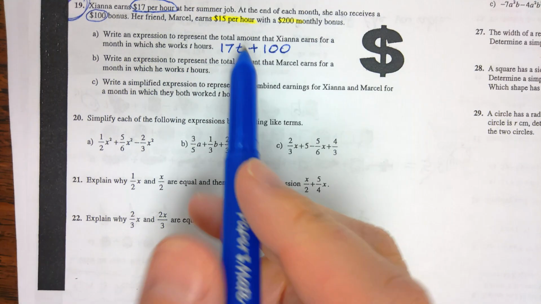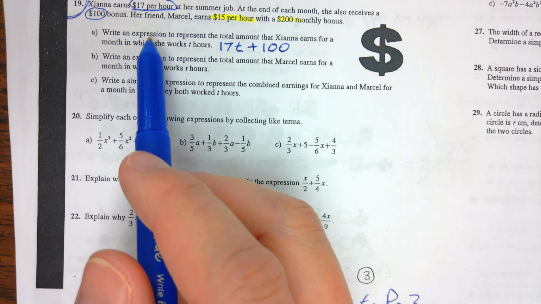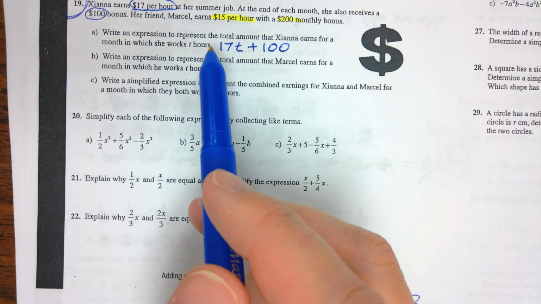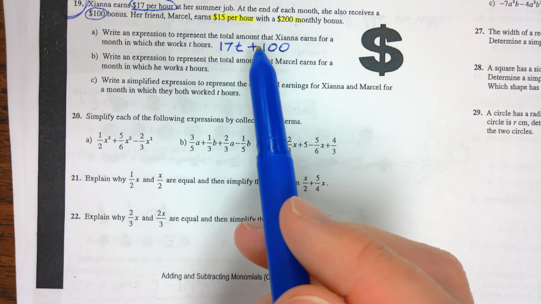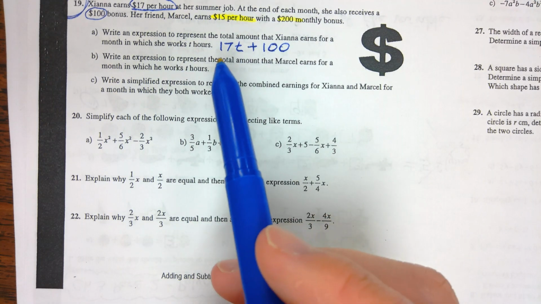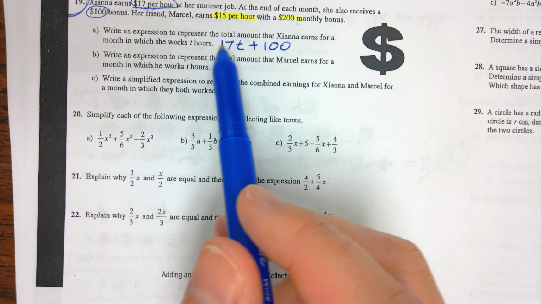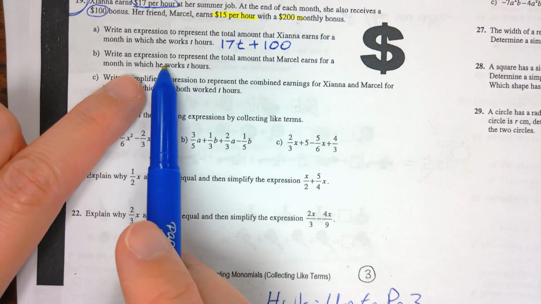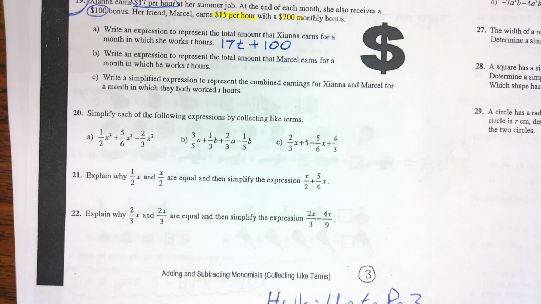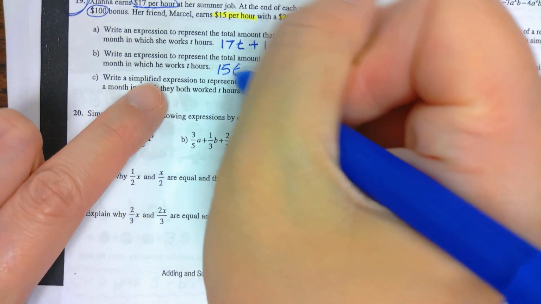Okay, what's the difference between expression and equation? An equation has an equal sign to some amount of variable. Right. Expression doesn't have. Right. So right now we're just building expressions. Later on in chapter 5, we'll do equations where it's like earnings equal this. Okay, so for the same format, then what is Marcel's? Aiden? 15t plus 200.